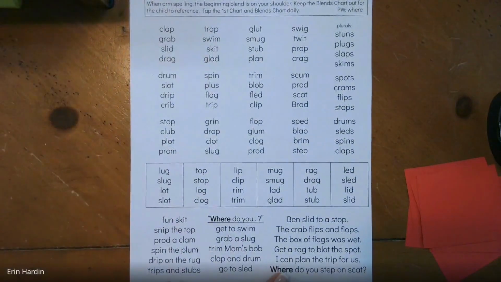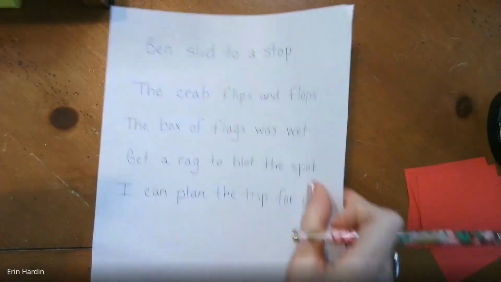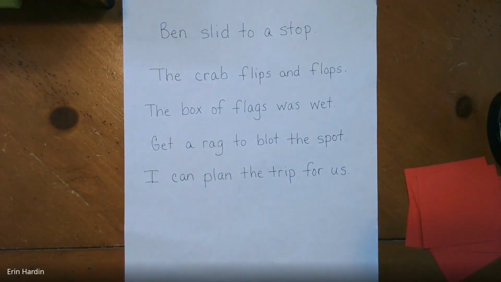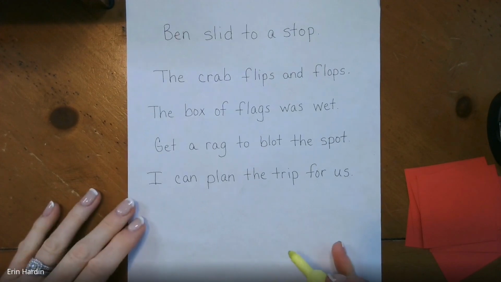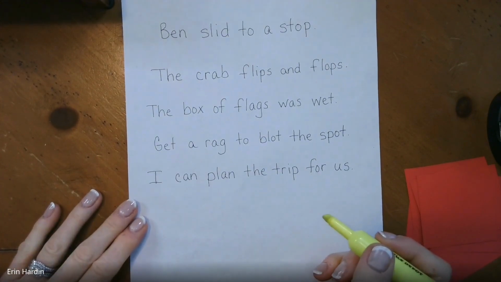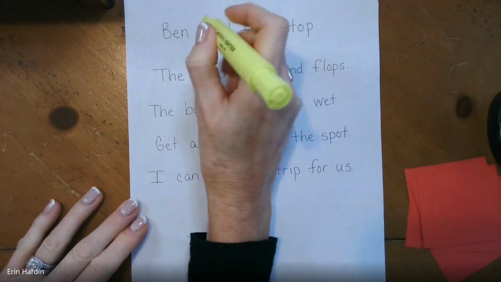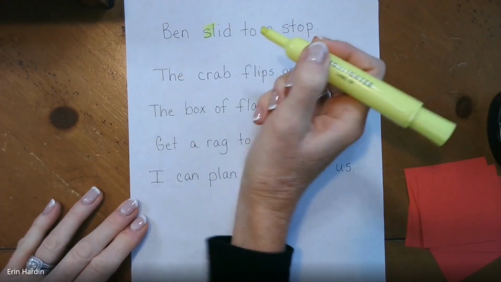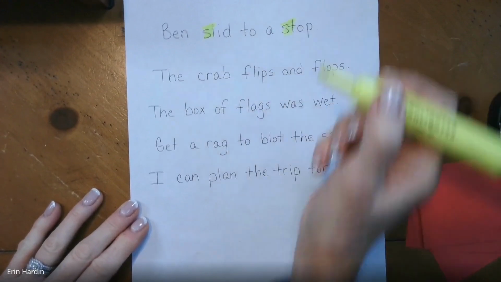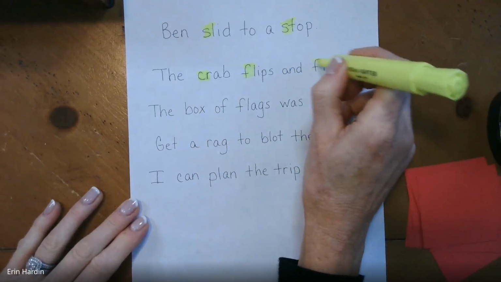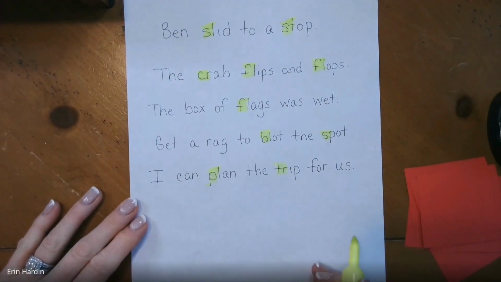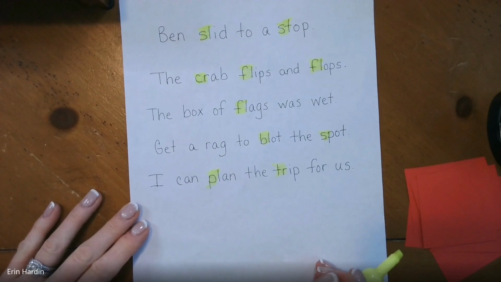So I've just taken the sentences that are on our lesson page, and I've just written them a little bit larger onto a piece of paper, and I will instruct my students to go through and let's do a seek and find. Let's find all the beginning blends, and we're going to highlight them and say the sounds. Okay, I see sl, sl, st, st, cr, fl, fl, tr.